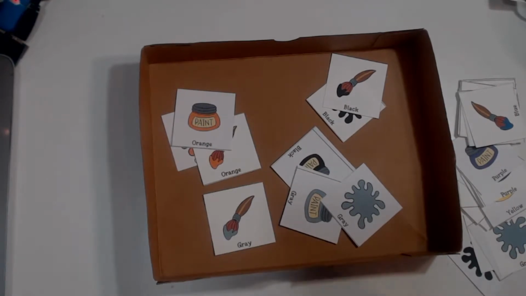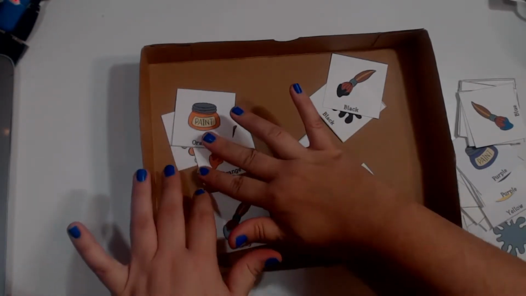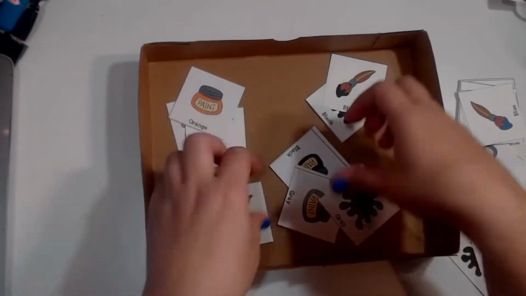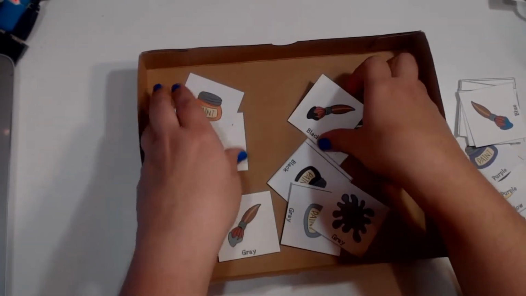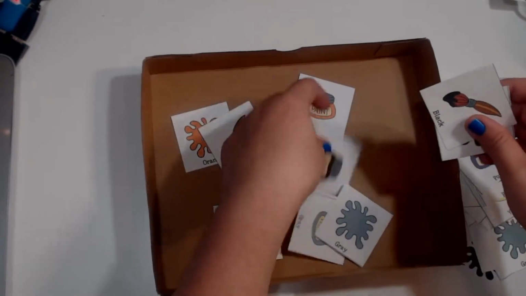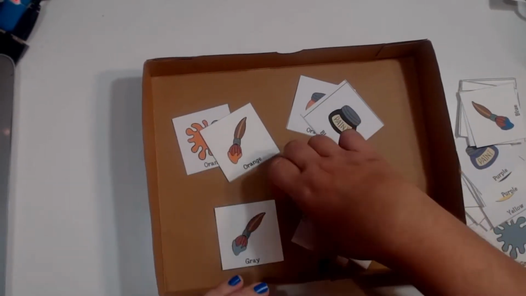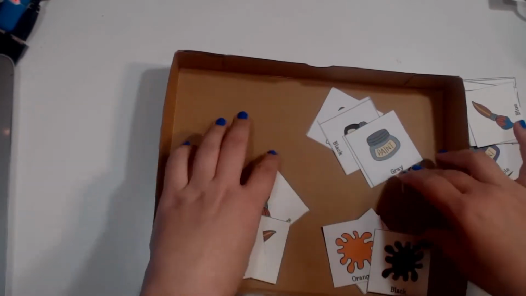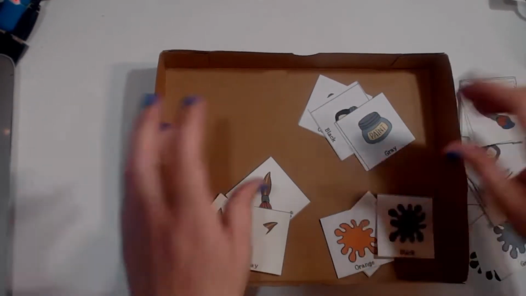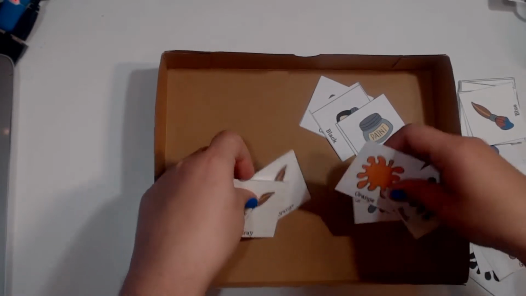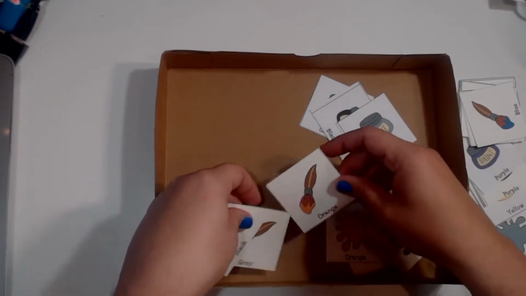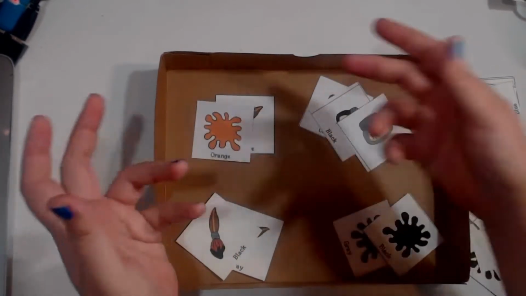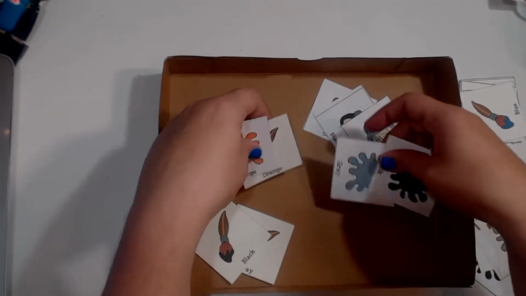Okay, so they could do that. This one I kind of let them do sorting on their own. So they could be encouraged to match them up by color. They could be encouraged to match them up by items. So matching the paint jars with the brushes, with the splats. They could do that. So those would be really the two ways that they could do it.